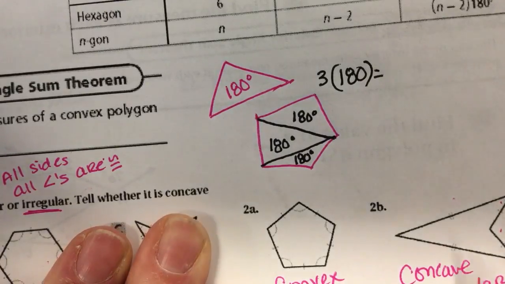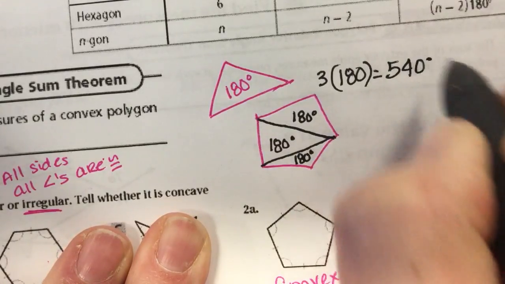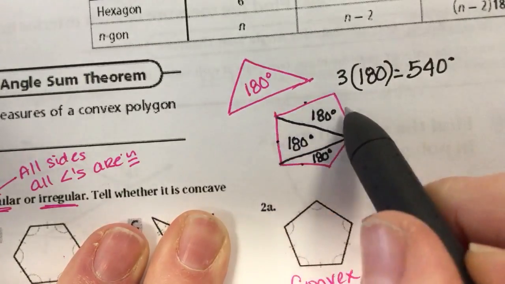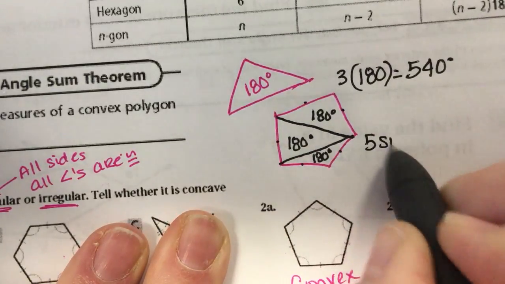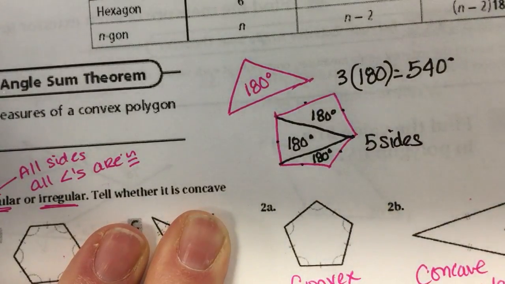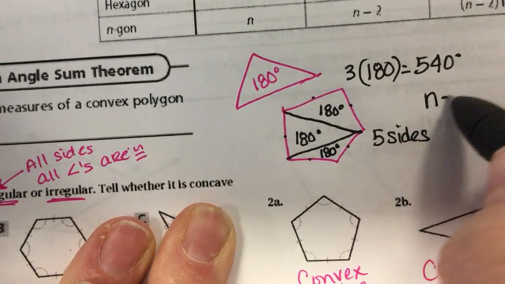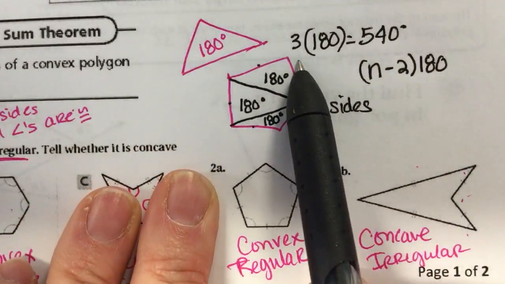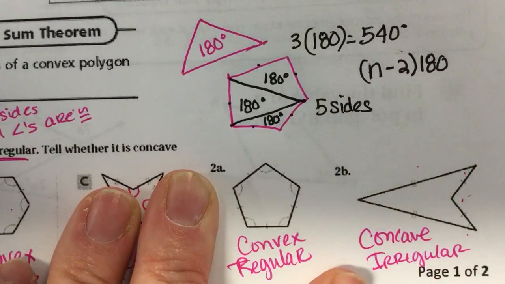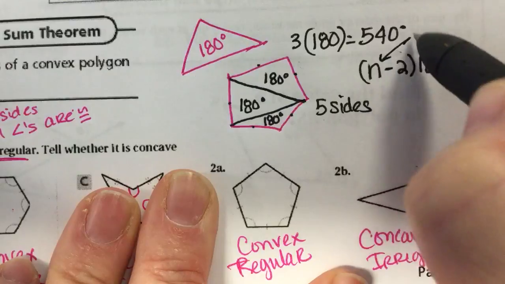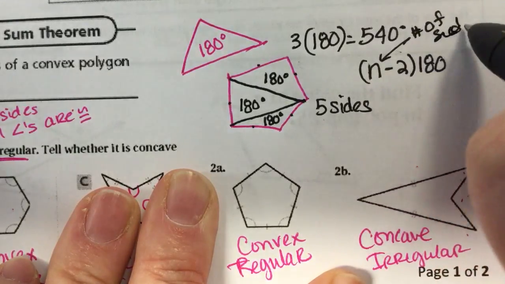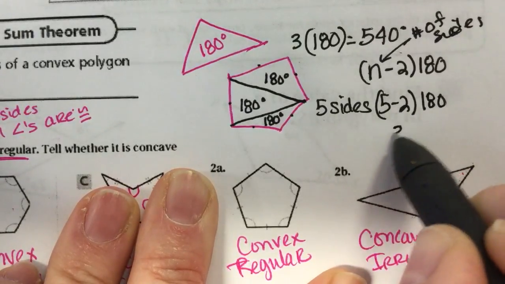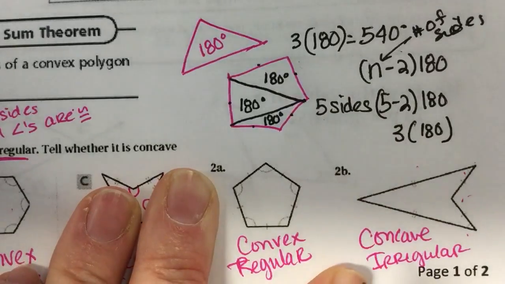If you don't have a calculator out by now, get one. 540 degrees, okay? Now, there were 1, 2, 3, 4, 5 sides. So there's 5 sides. And according to that formula, n minus 2 times 180 should get the same thing as if we counted how many triangles there were. So the number n is the number of sides. So 5 minus 2 times 180 gives me 3 times 180, which is exactly what we just came up with.